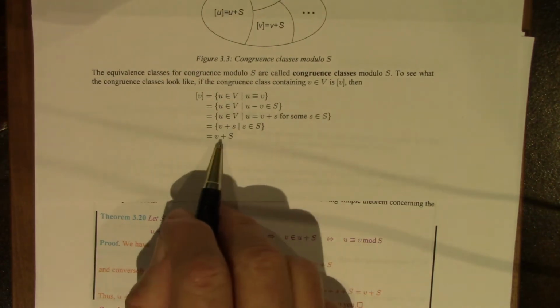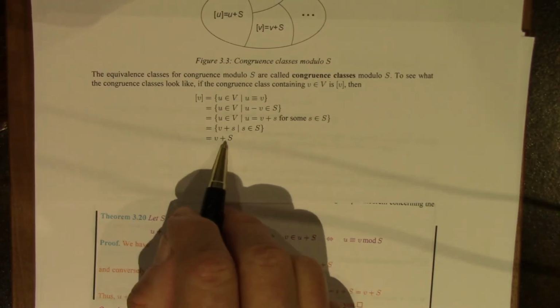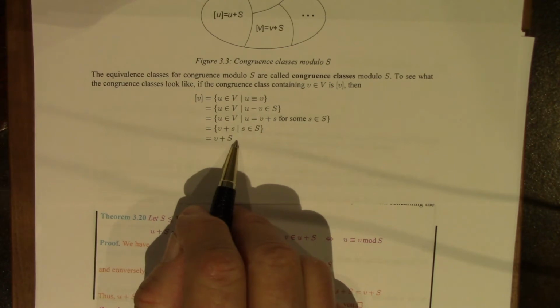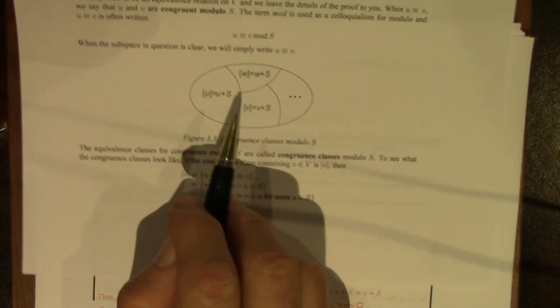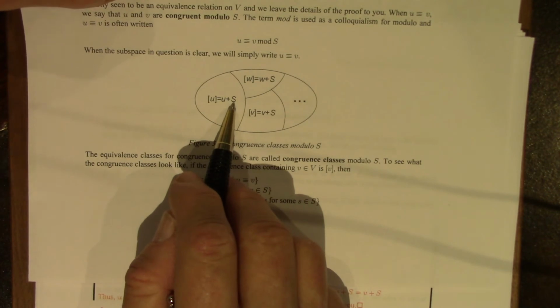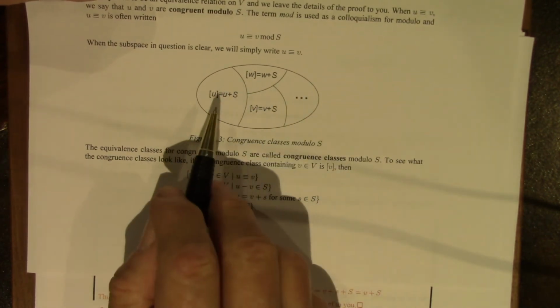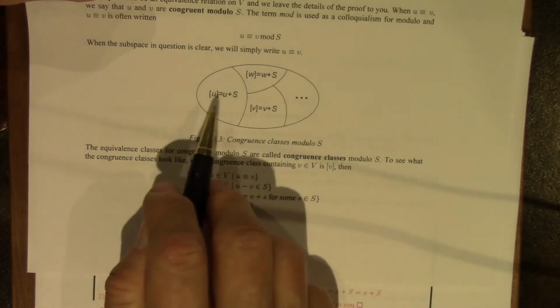In other words, it's the coset v plus S. So S determines the entire partition. It is the partition of cosets of S.